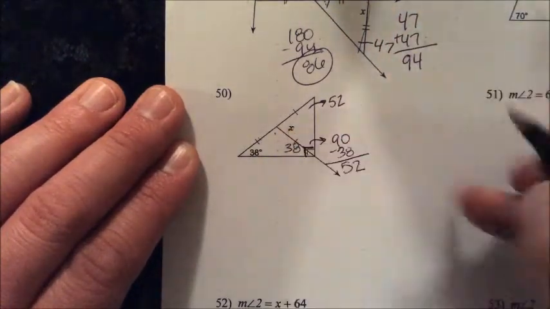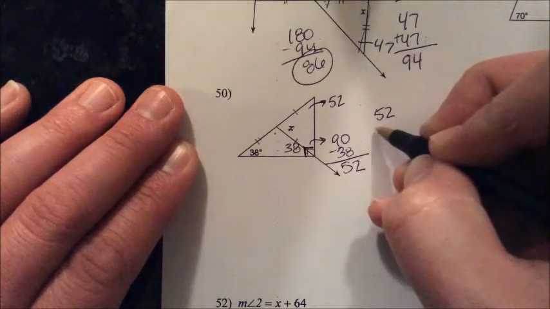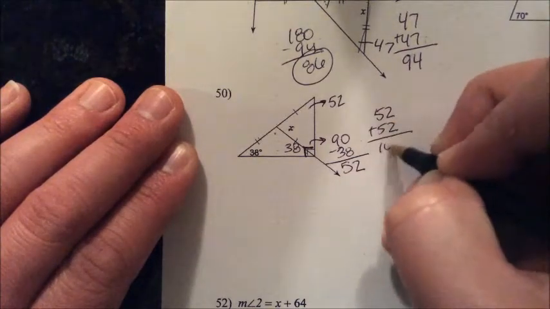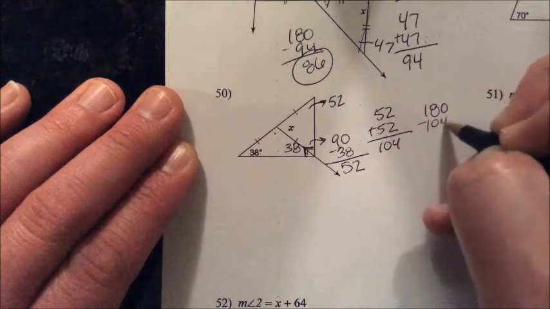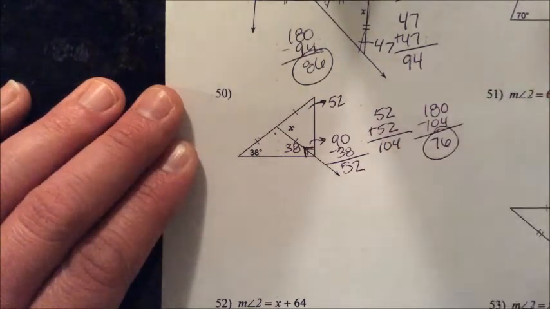The way we figure out x is we're going to do 52 plus 52, that gives us 104, and then we take it away from 180, that gives us 76 degrees.